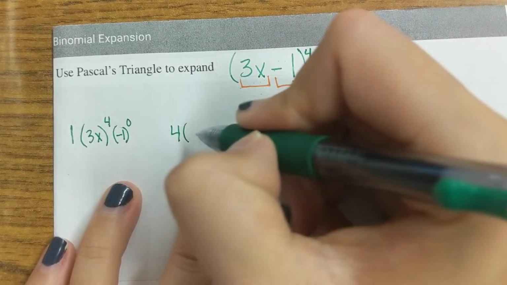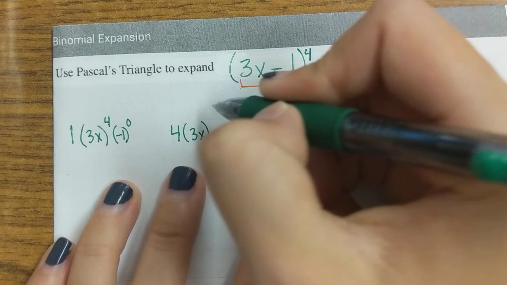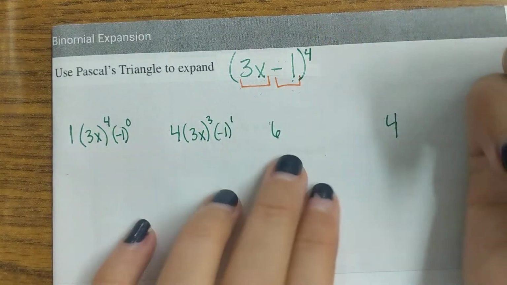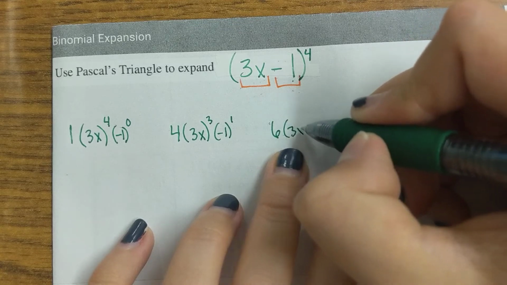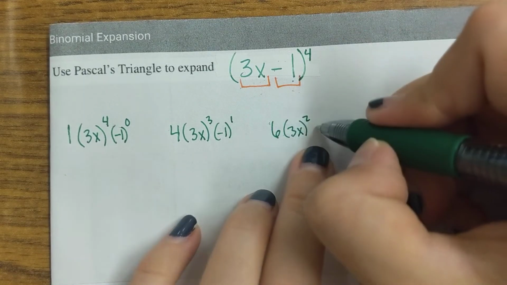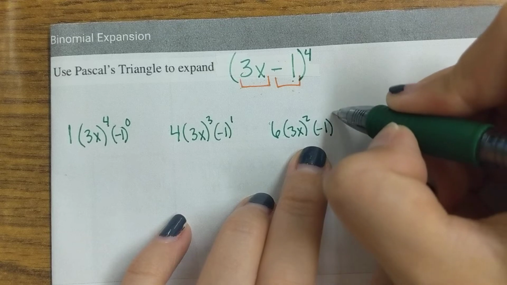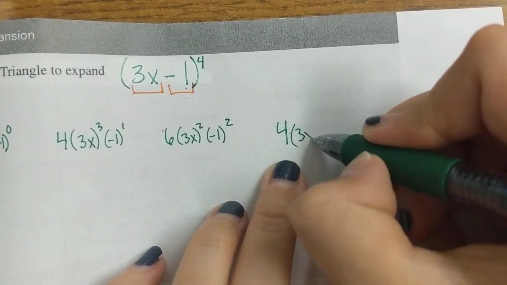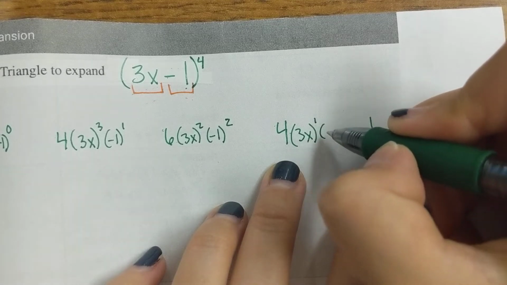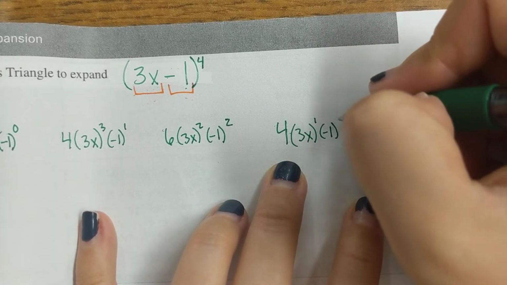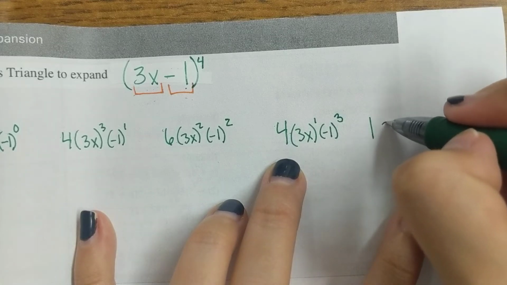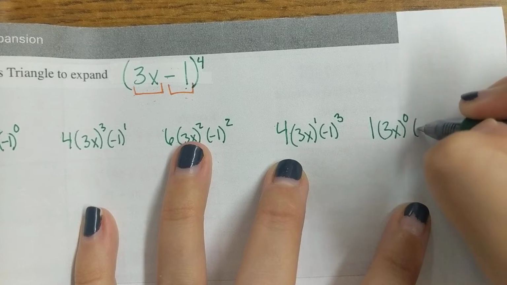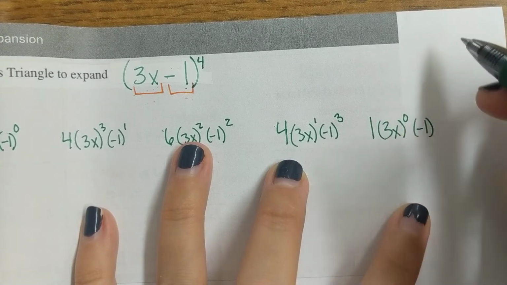Continuing on. 3x will now go to the power of 3, and (-1) will go to the power of 1. 3x to the power of 2, (-1) to the power of 2. 3x to the power of 1, (-1) to the power of 3. And then 3x to the power of 0 and (-1) to the power of 4.